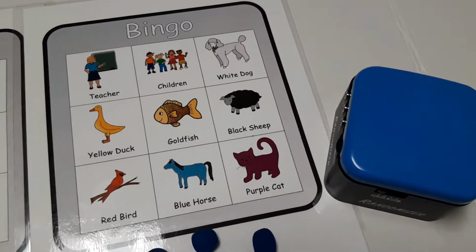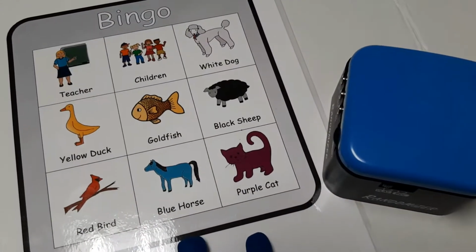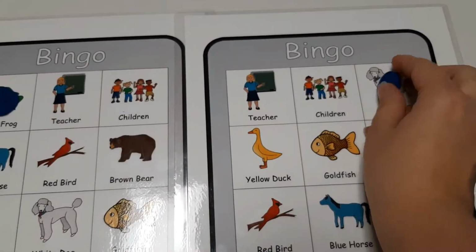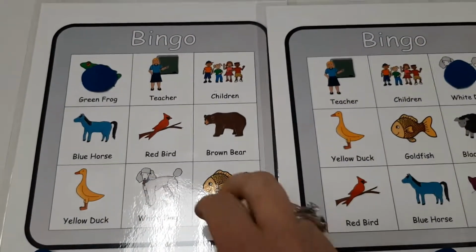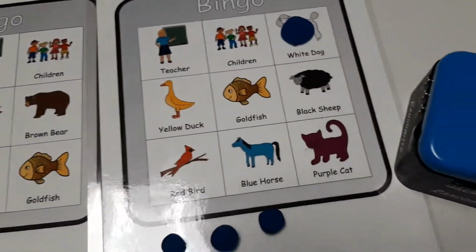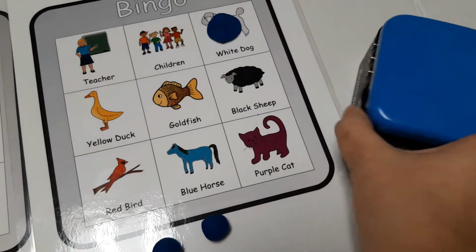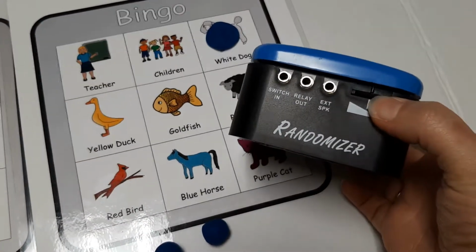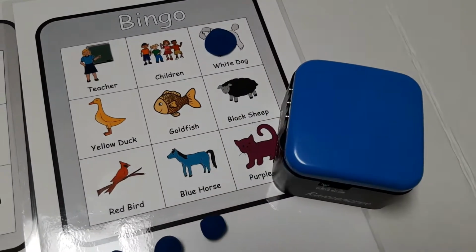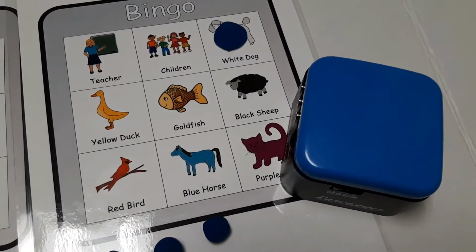So let's try again. White dog. White dog. And we've got one here and here. And another good thing about the randomizer is there is a switch input on the side. So if your student can't easily push this button, you can use any switch that works for them.